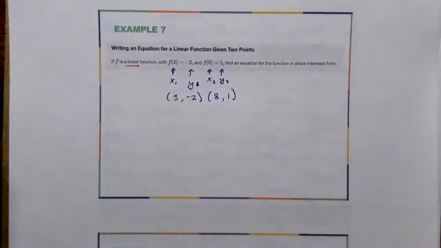Okay, so we have 2 points, and we haven't discussed this type of problem yet, because in the one that we just looked at at the beginning of the video, we had a y-intercept. And for this one, we don't have a y-intercept.